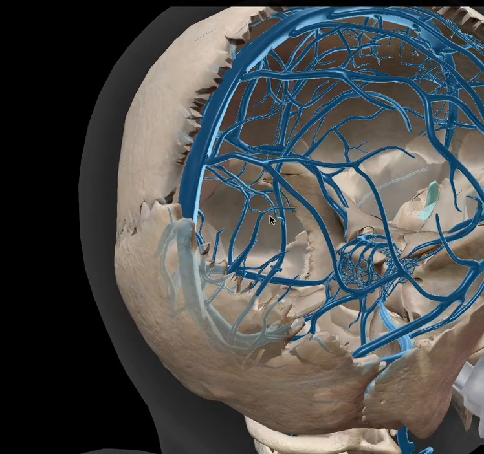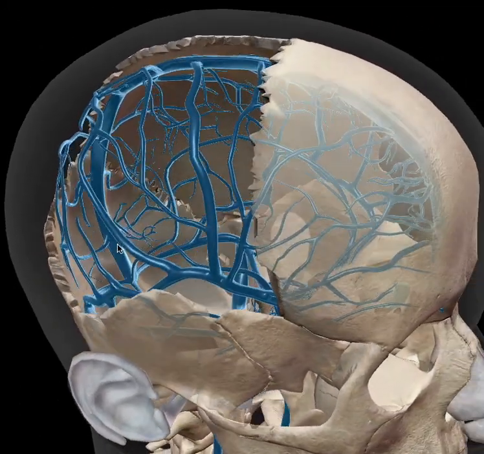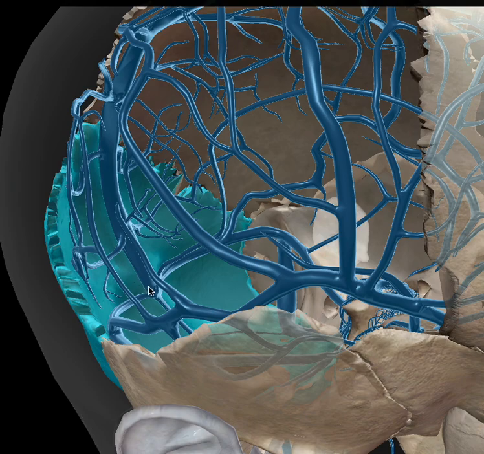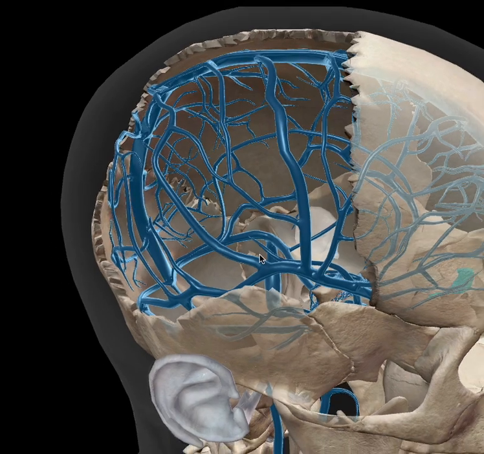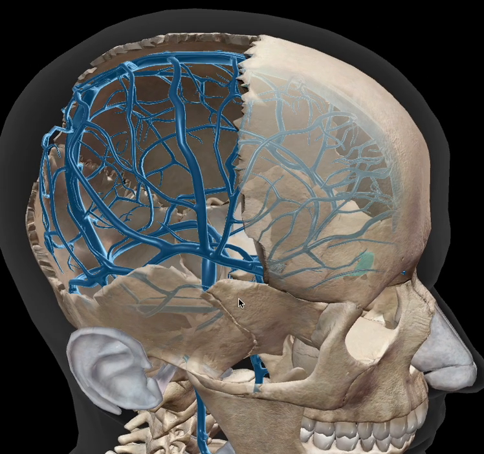There's your crista galli, and then if we rotate this around, right back here, this is our occipital bone. And then in this general area here, this is our internal occipital protuberance. So you can feel your external occipital protuberance on the back of your head. If you go midline, you should feel a little bump on your skull. That's your external occipital protuberance. You also have an internal one, and that's serving as a posterior attachment for the falx cerebri.